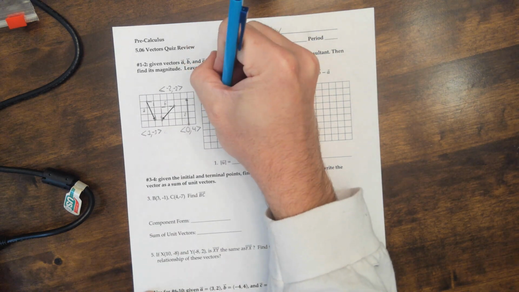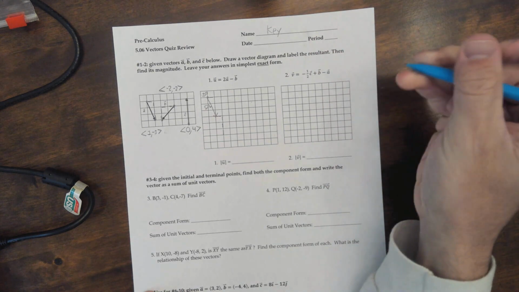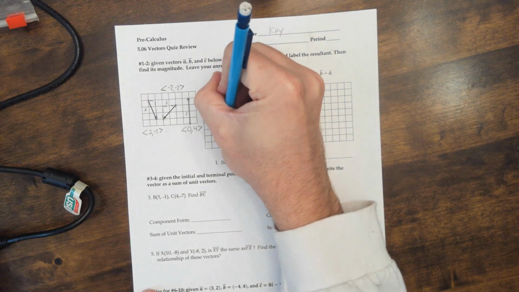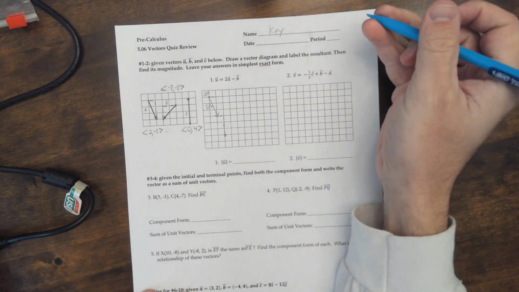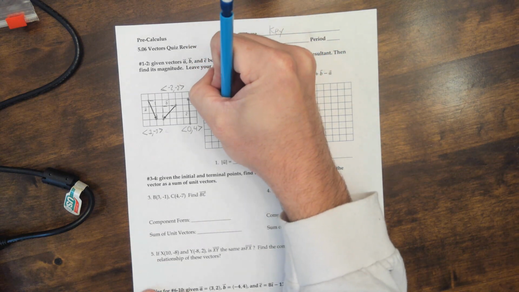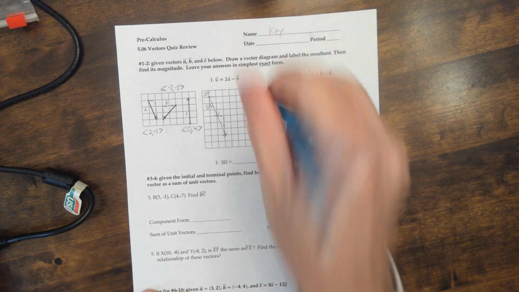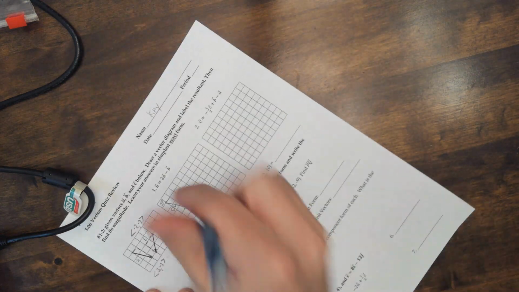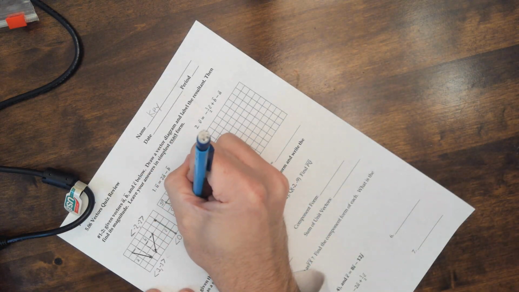I go over right, down 1, 2, 3. Plot a point there. Then connect the terminal point of that first A to the terminal point of the second A. And I'm going to write that as an A there.